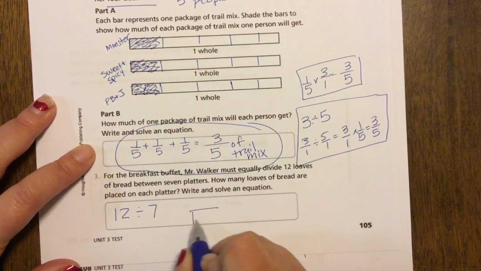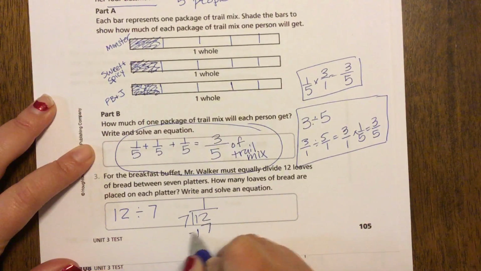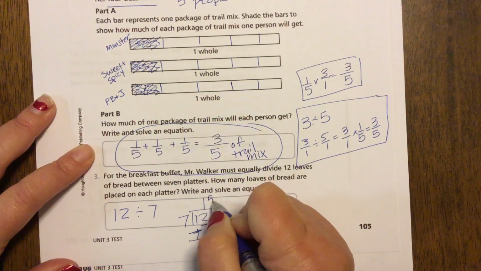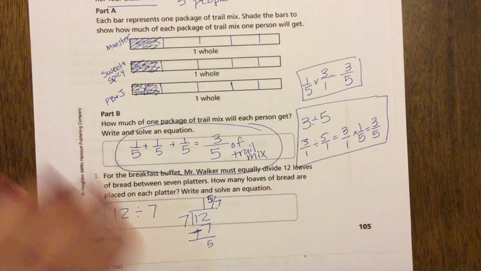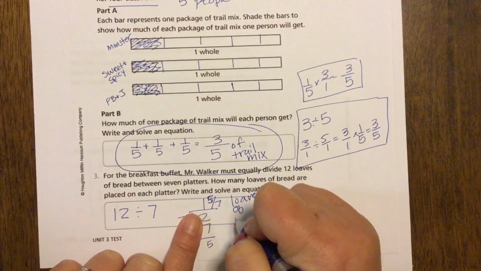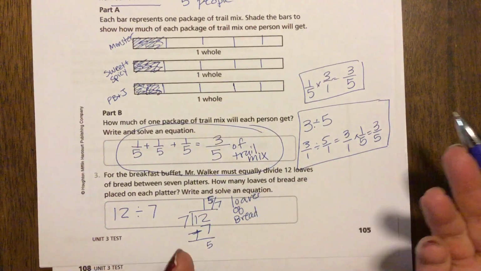So you could just do straight up division. 7 goes into 12 one time with 5 sevens left over. So 1 5/7 loaves of bread. Yes, I know this is a multiplication and division of fractions test, but really, that's the math.